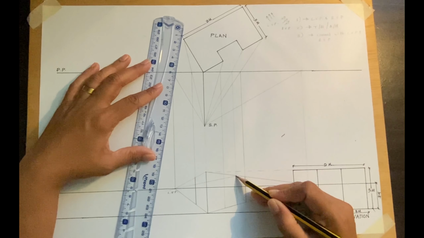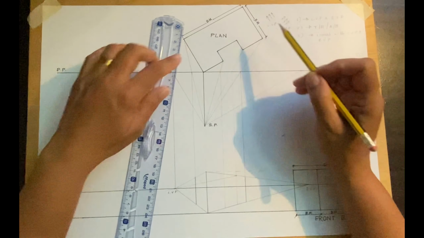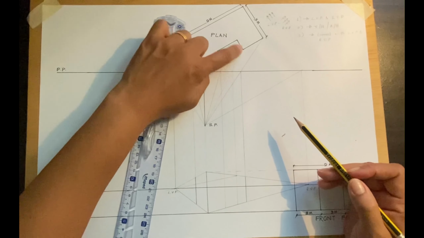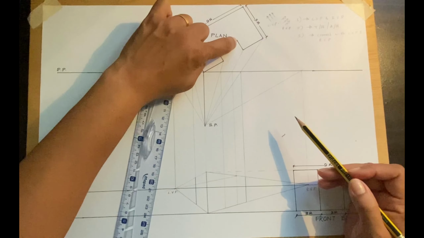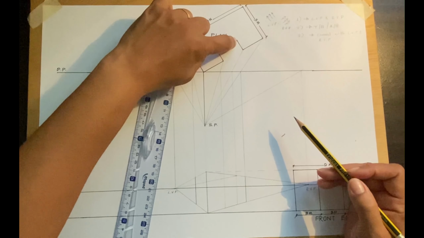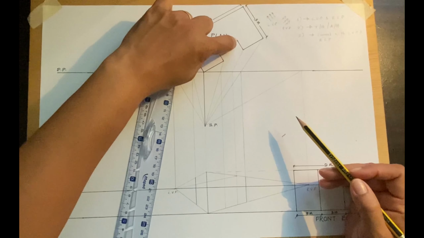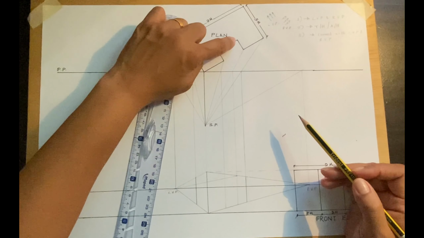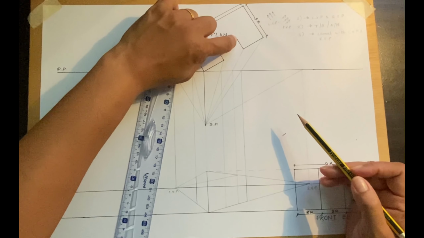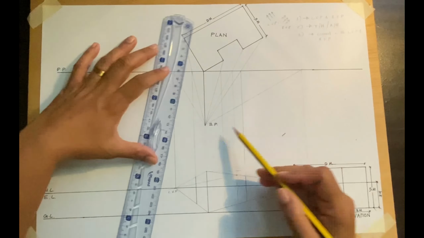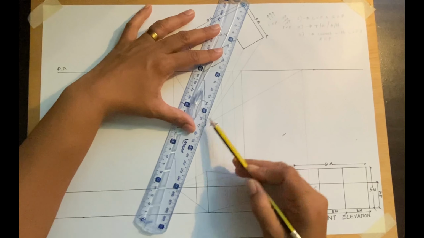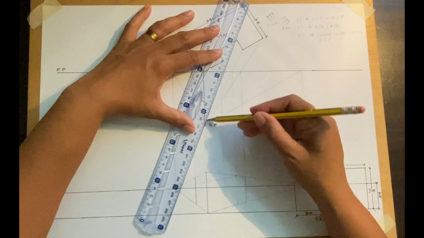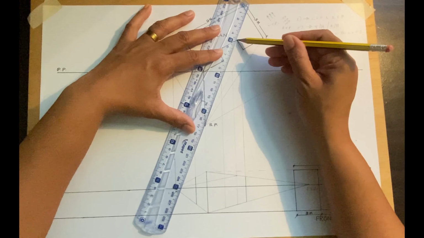Then, since I already know this direction or this side, I have to find this corner now. So it means this edge. If you connect the station point with this corner, you will find this edge. Draw a line from the station point to the corner.